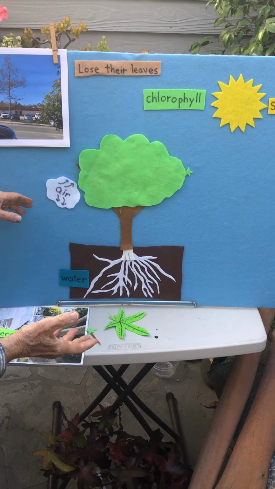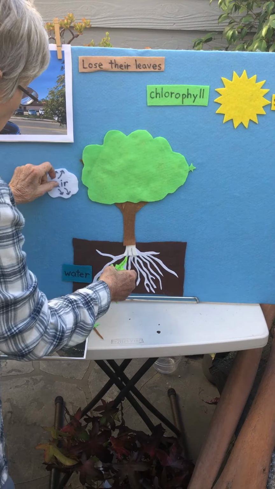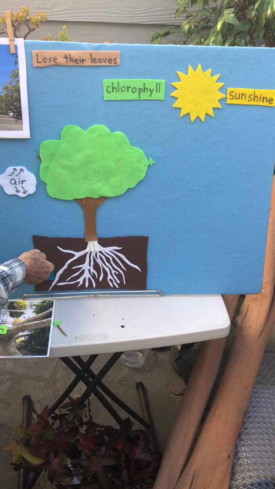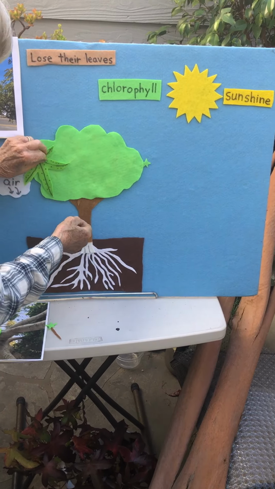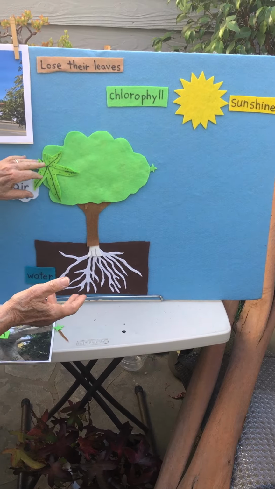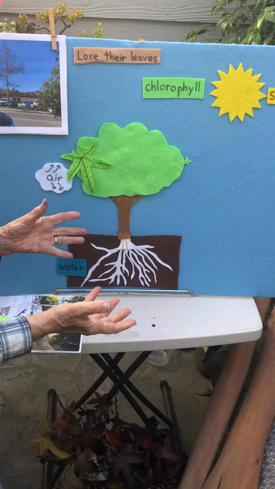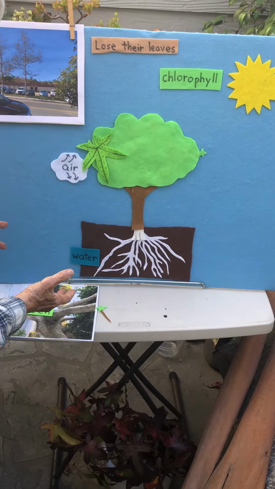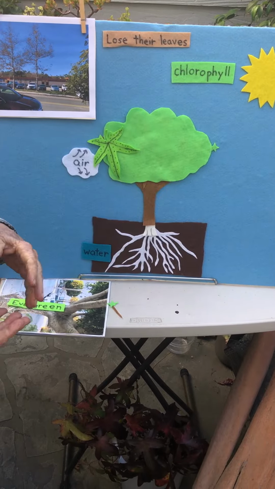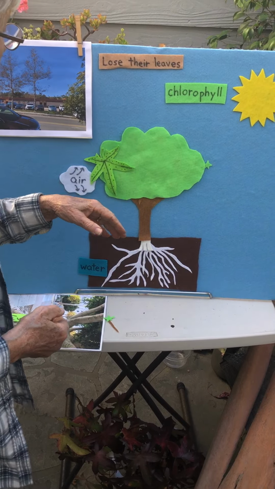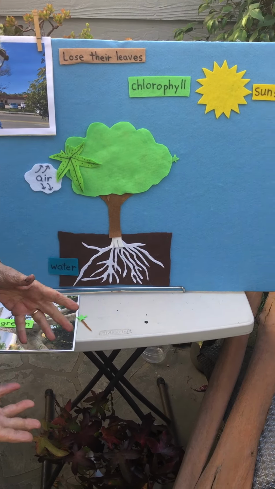In the spring and summer, the air goes into the leaves, and the water comes up into the leaves, and the chlorophyll is in the leaves, and the sun shines down, and it all mixes together and makes these beautiful green leaves. But on this kind of a tree, where it loses its leaves, it needs to rest in the winter. It doesn't have enough energy in the day because the sun doesn't shine as long.